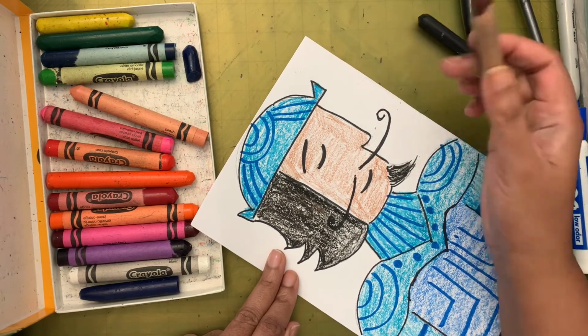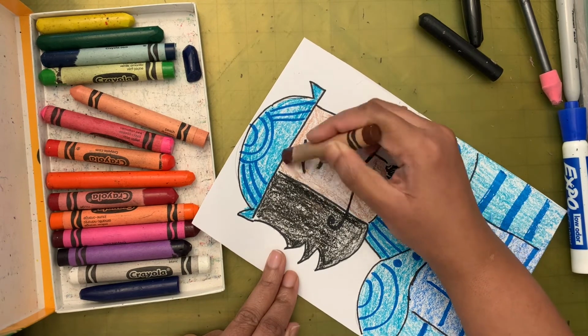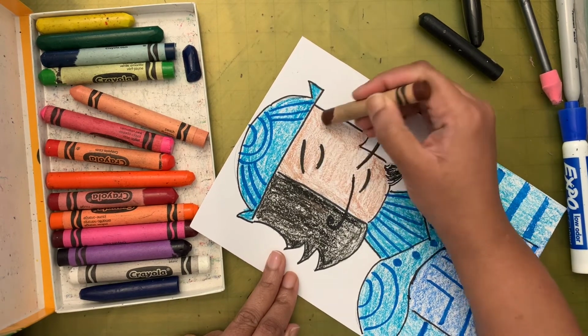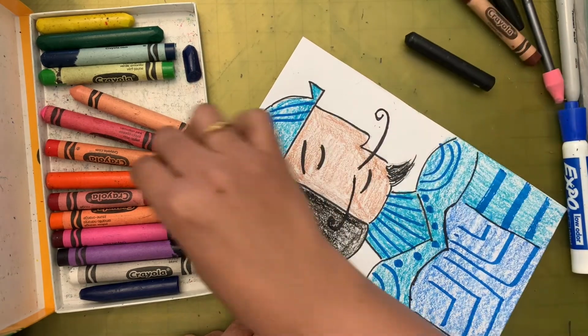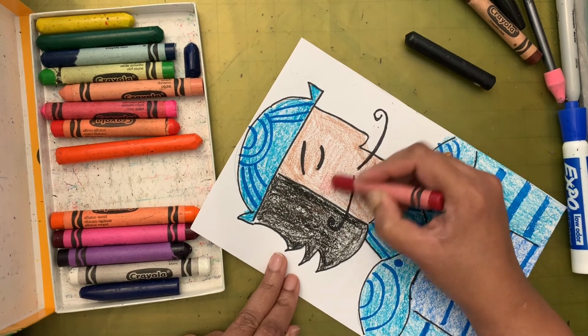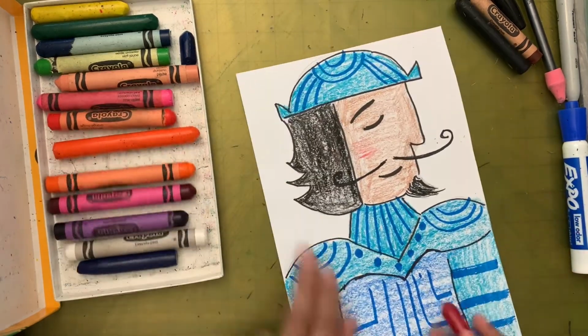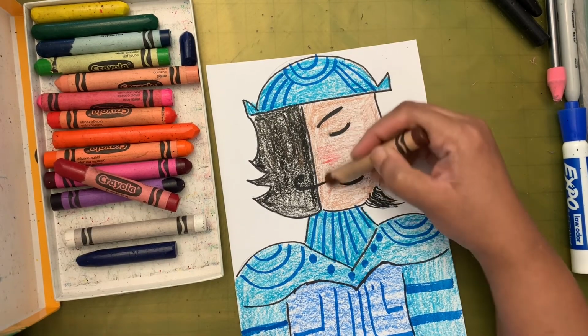That's how skin color is different shades of brown. Okay, so maybe I should have made it smoother.